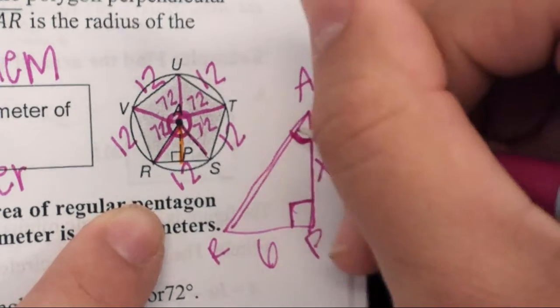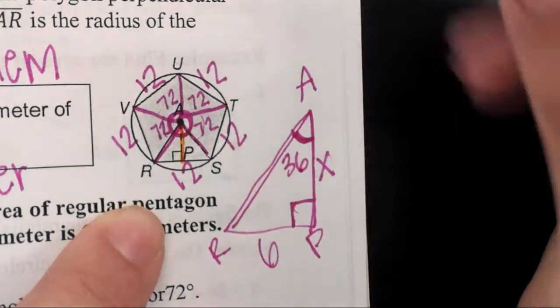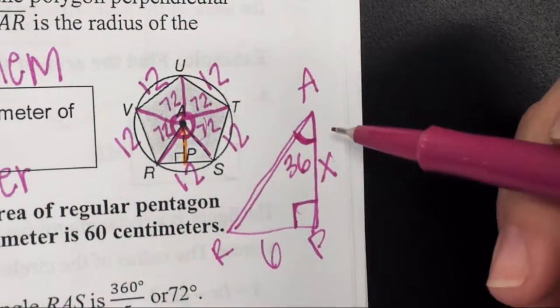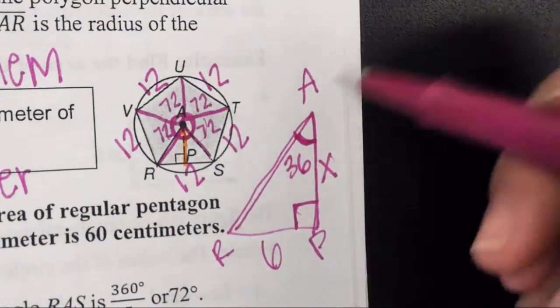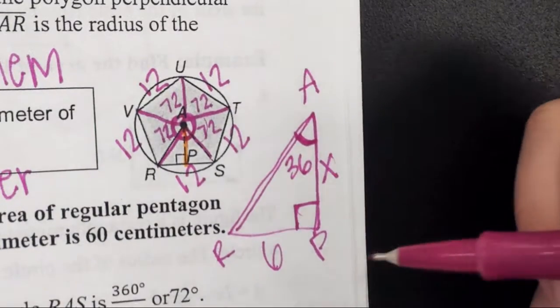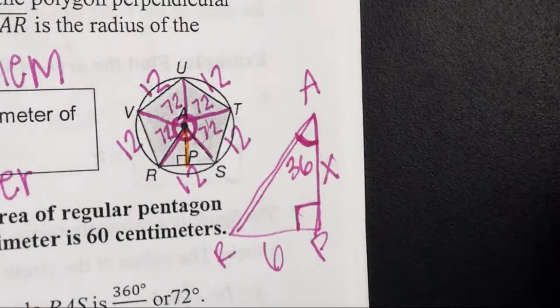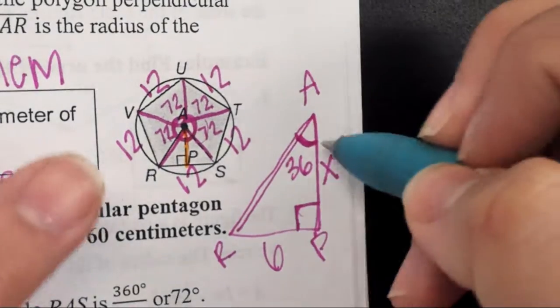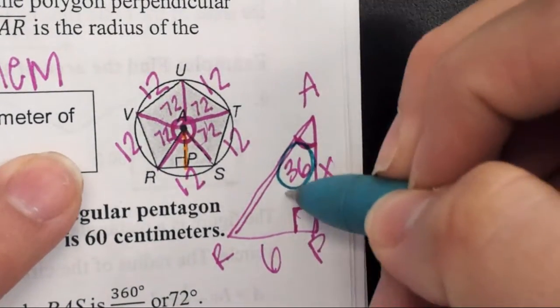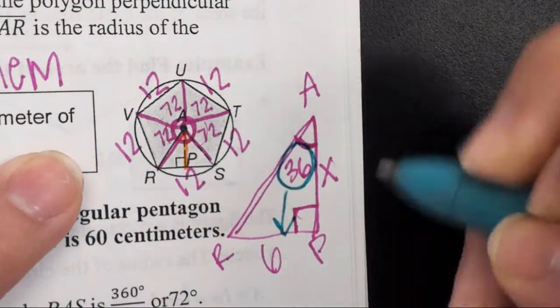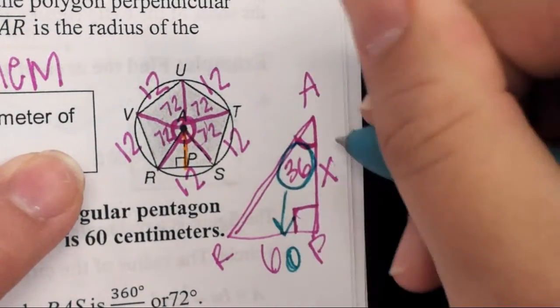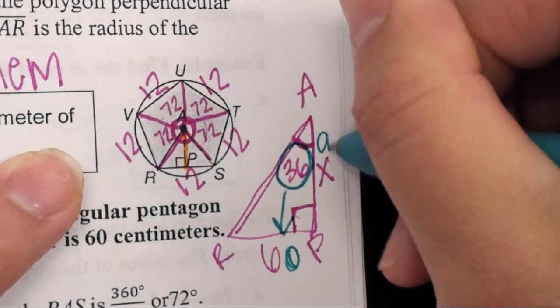Are y'all following me? I need to find this side. I'm given another side and an angle, so I can't use the Pythagorean theorem. What do we have to use? Trig. Here's your angle. What's the 6 in relation to the angle? Opposite. What's your x? Adjacent.